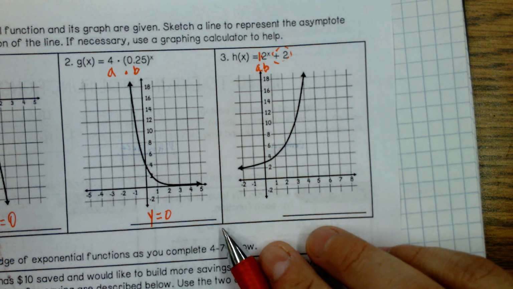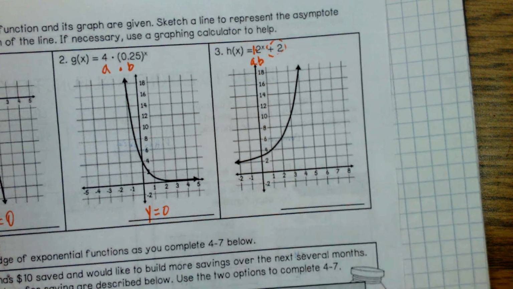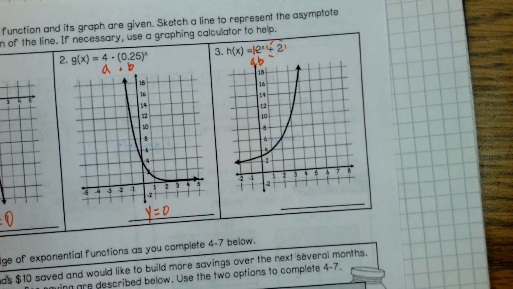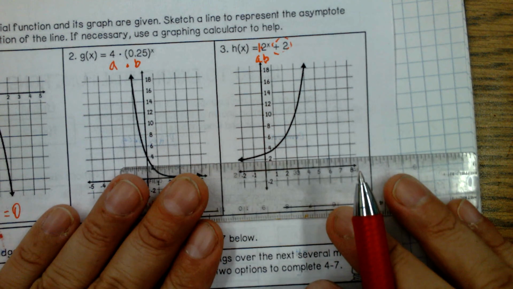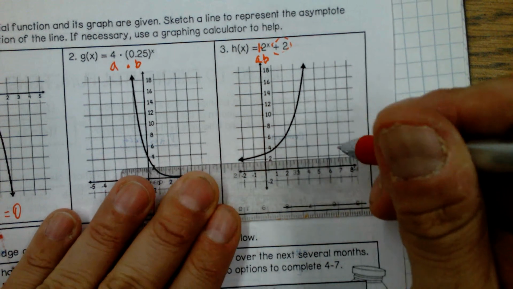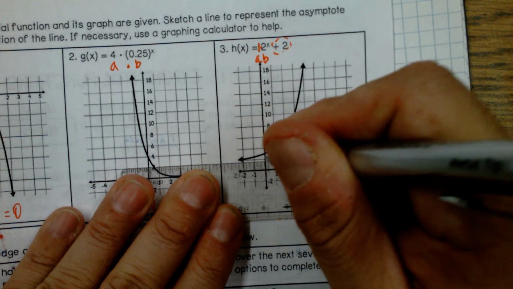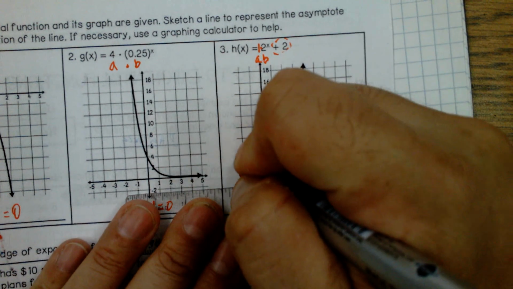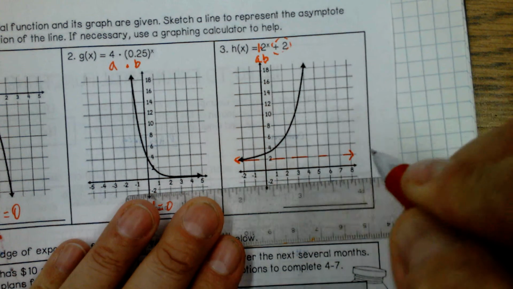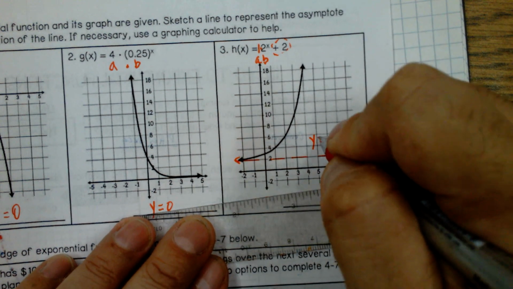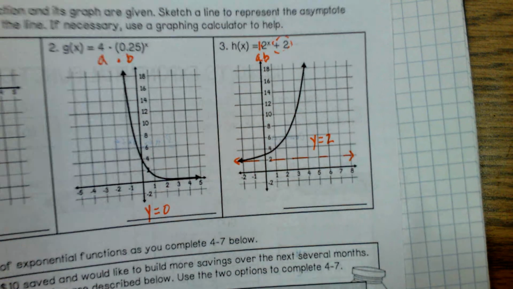Well, what do you think? 1 or 2? 2. Yeah. And I'm glad most of you grabbed your ruler, because if I draw a line here, it's never going to cross over 2. So the asymptote is y equals 2.